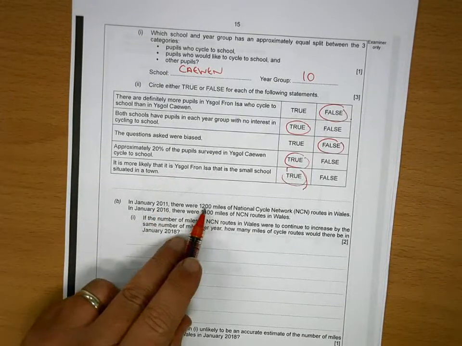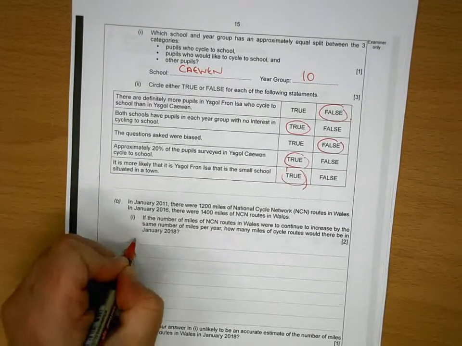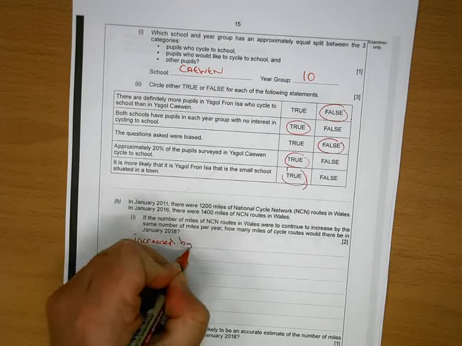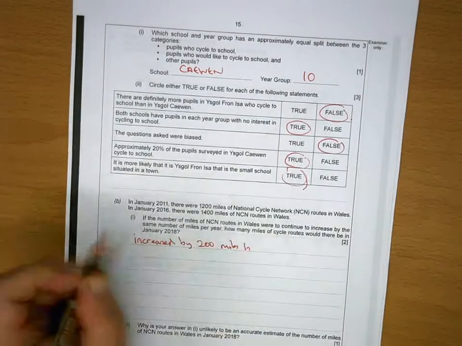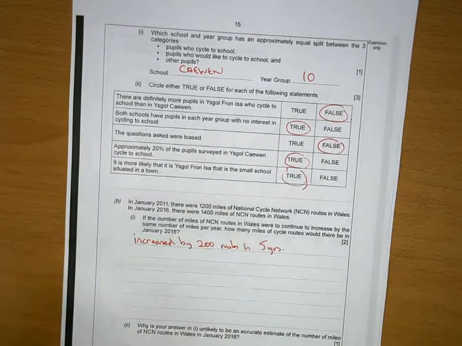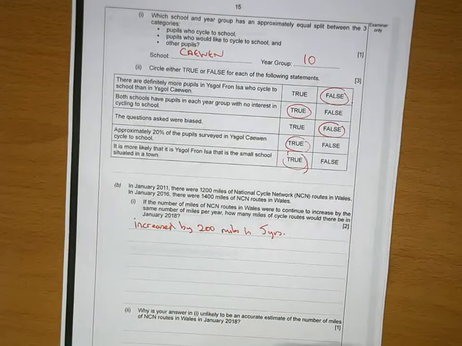So the growth is 200 miles in 5 years. So it's gone up by 200 miles in 5 years.